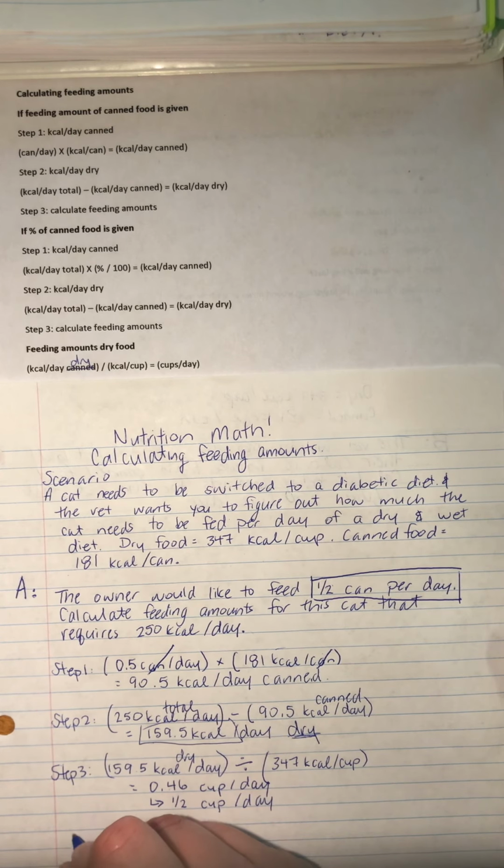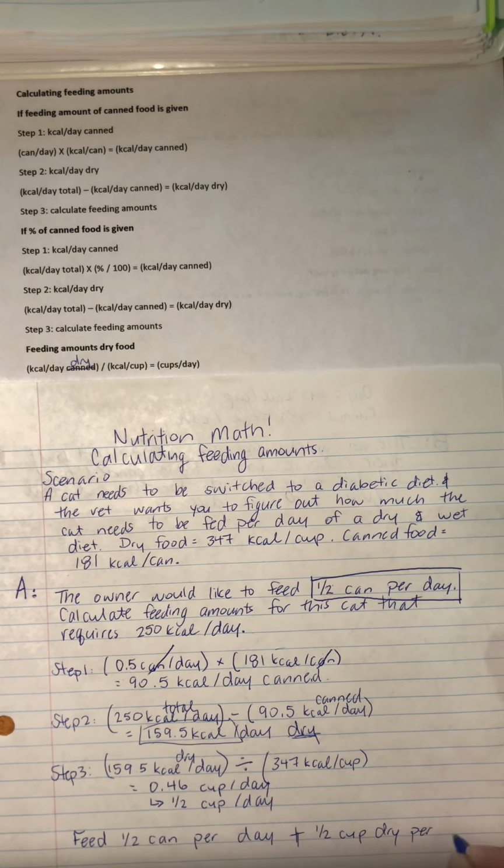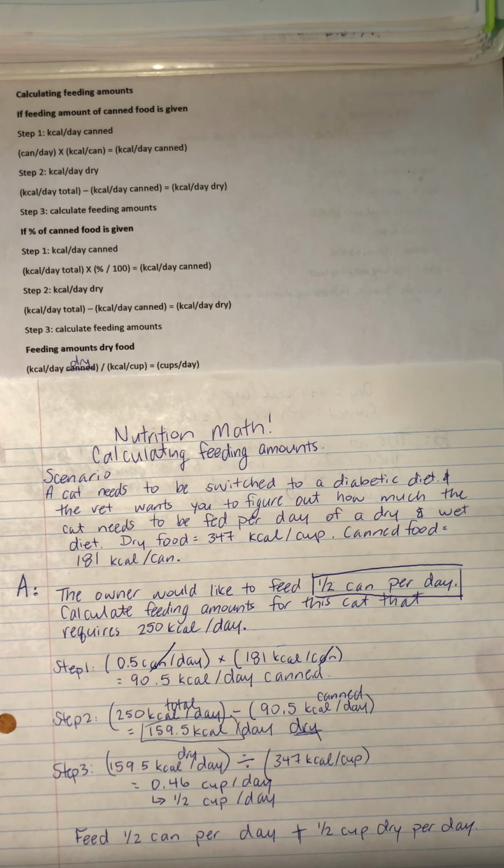So then you would say, this is your instructions to the owner, feed a half of a can per day plus a half of a cup dry per day. Okay, so that would be our answer. That's the answer that we would give for this question: half of a can per day plus half of a cup dry per day.